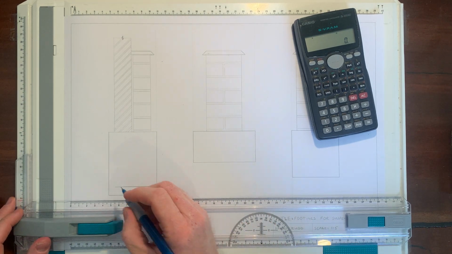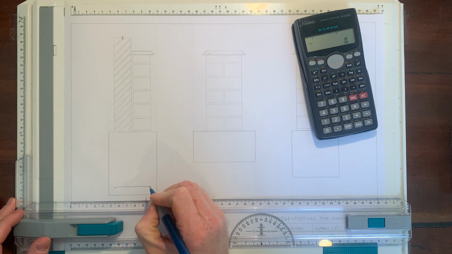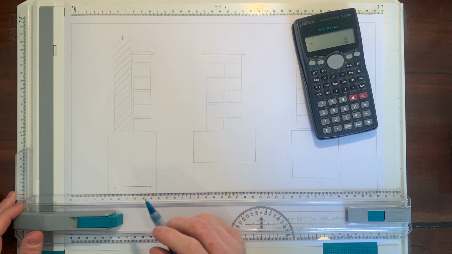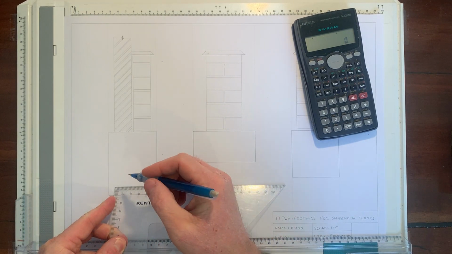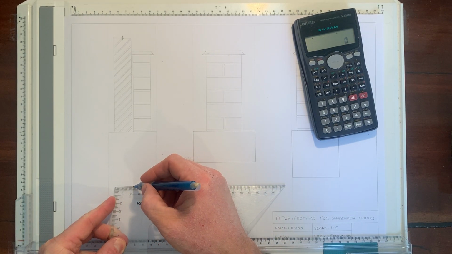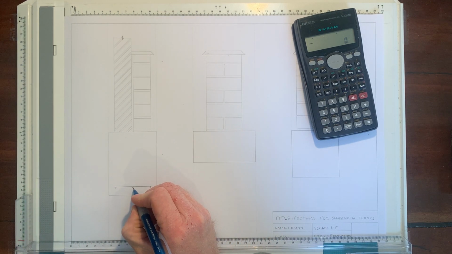So there's our Rio on the bottom. What's this at? 744 was 22. Put a little circle there.